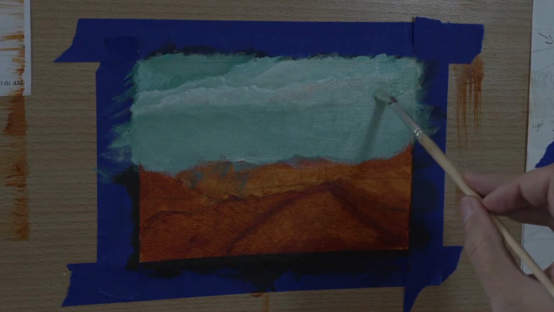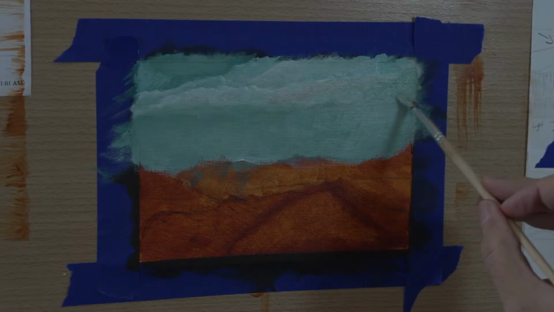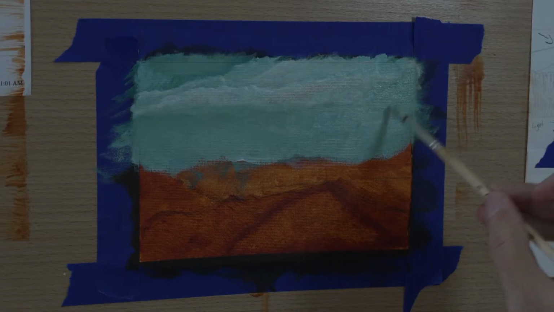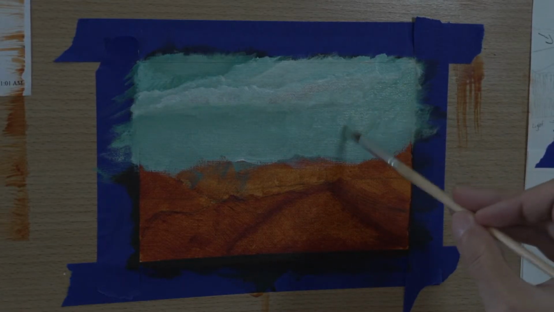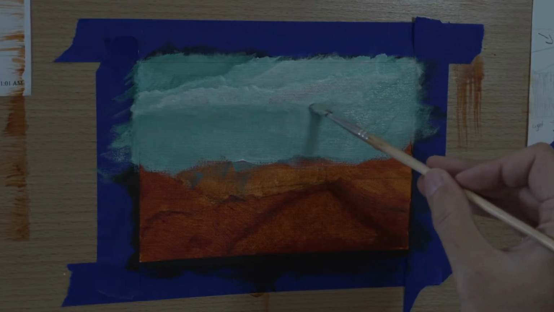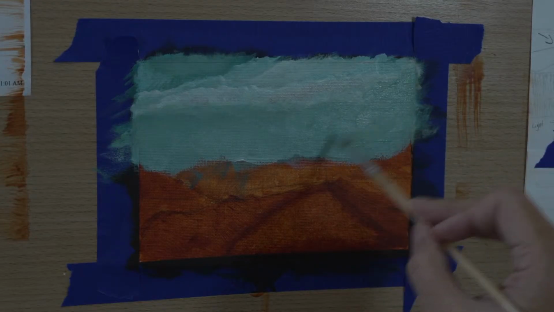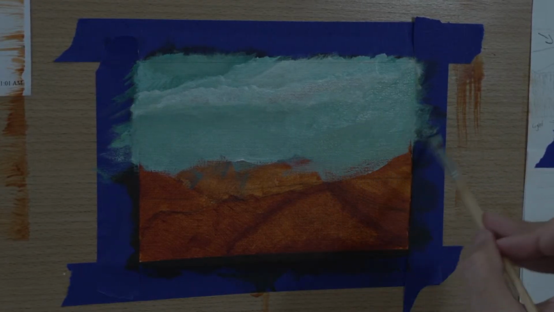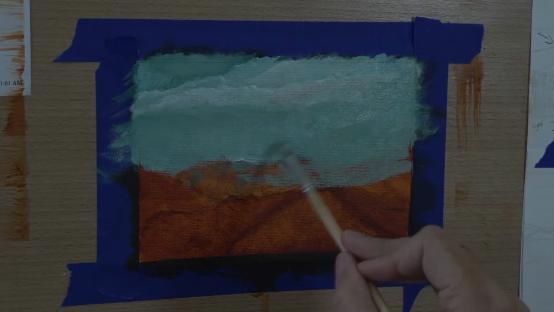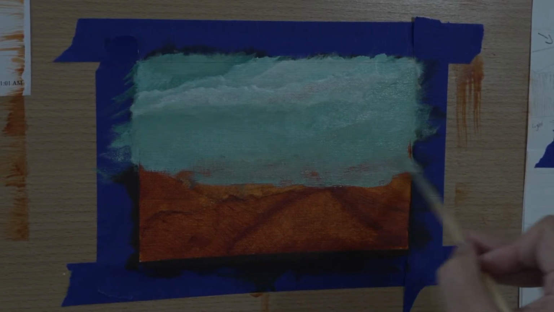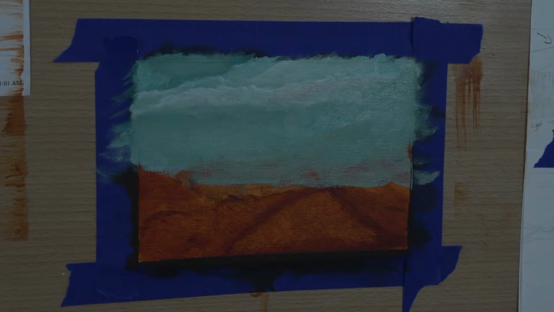Again, darkness here is really being represented by including more umber and more blue. And let's kind of move this like this. Move that down further into the painting. Cool. Now, that is going to have to dry a little bit before I apply my next layer of white to it.